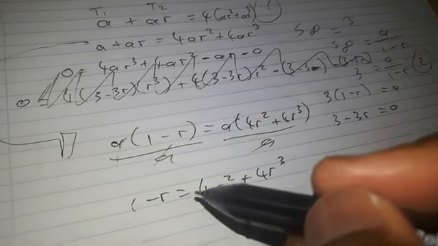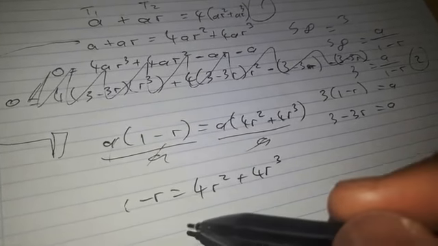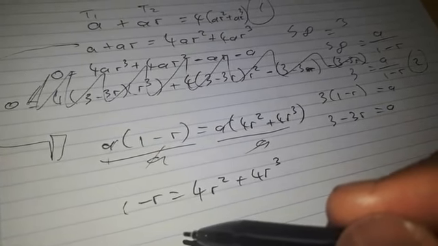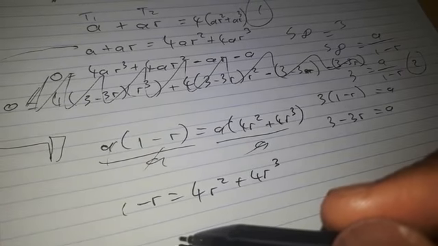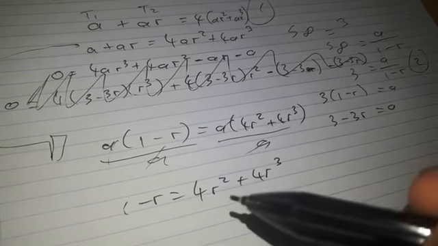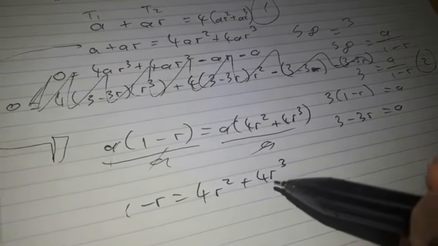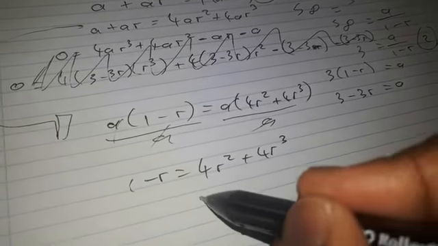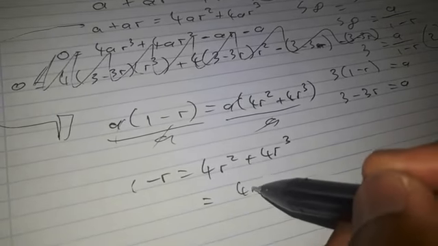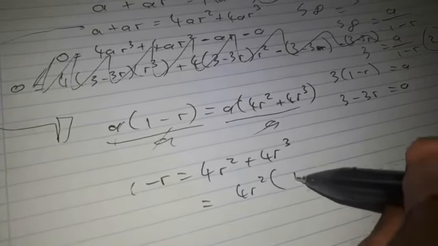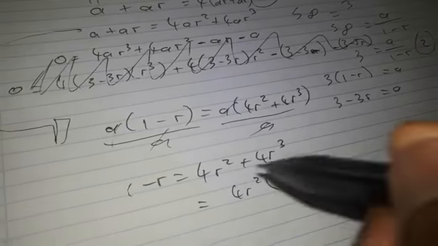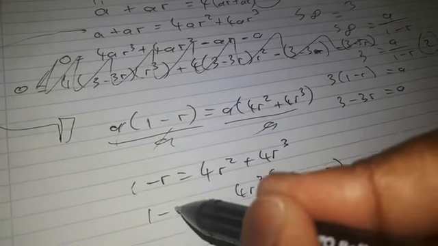So here, solving for r, it looks like we're ending up with a trinomial, one way or the other. But even before that, here we can take out 4r squared as a common factor. This is going to be 1 minus r, and then here we have 1 minus r.